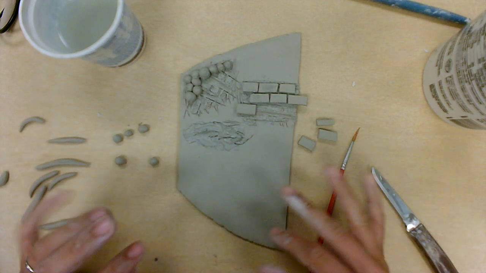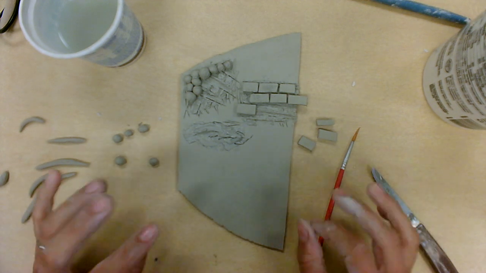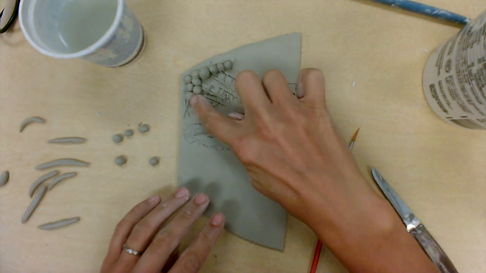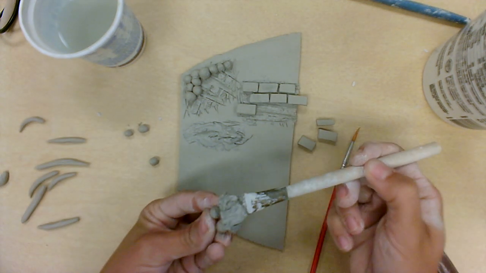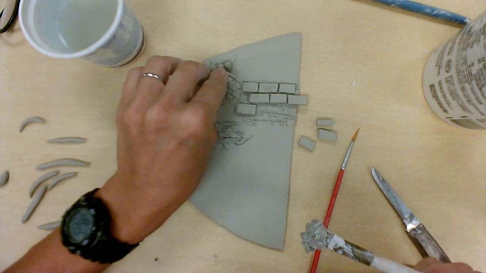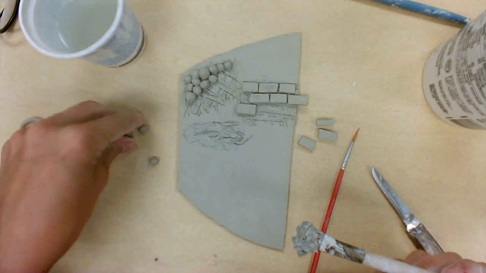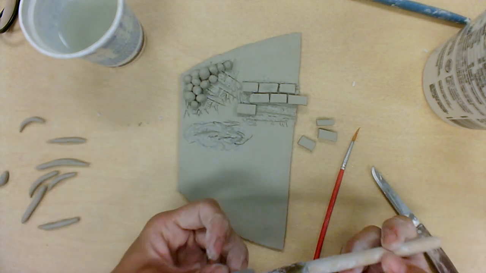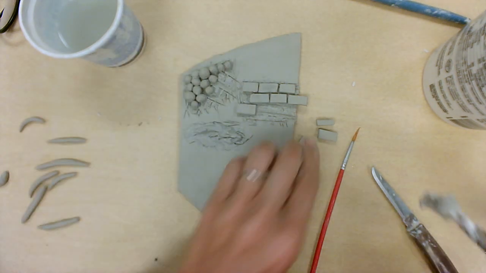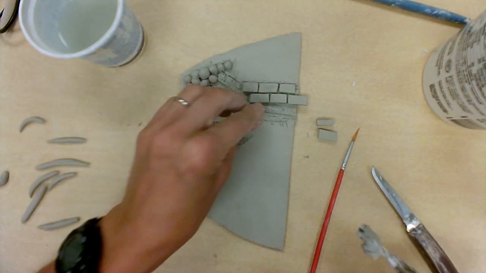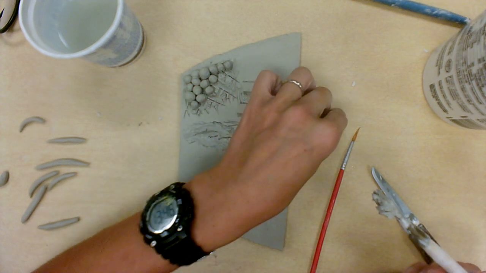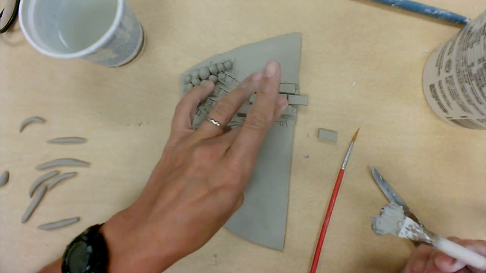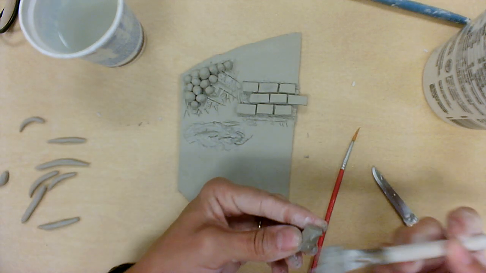Additive texture is where you are repeatedly adding the same shape or form over and over again to create texture. So here I have an example where I'm slipping and scoring on these small spheres, and that's creating a texture, as well as I have the start of a brick texture. Same thing, making sure I slip and score both sides of my bricks and creating that brick texture over here.